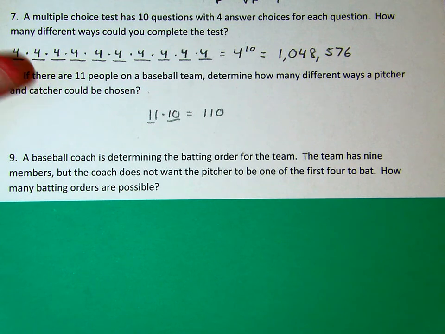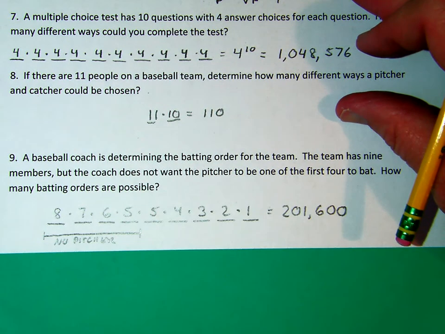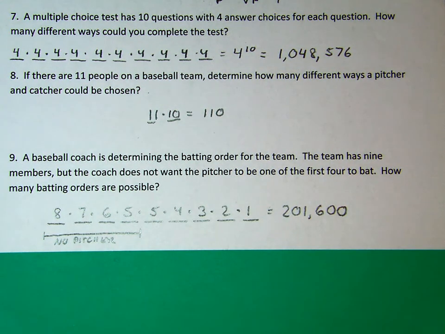All right, sticking with the baseball theme. A baseball coach is determining the batting order for the team. The team has 9 members, but the coach does not want the pitcher to be one of the first 4 to bat. How many batting orders are possible? So when we start making a lineup, the pitcher can't be one of the first 4.